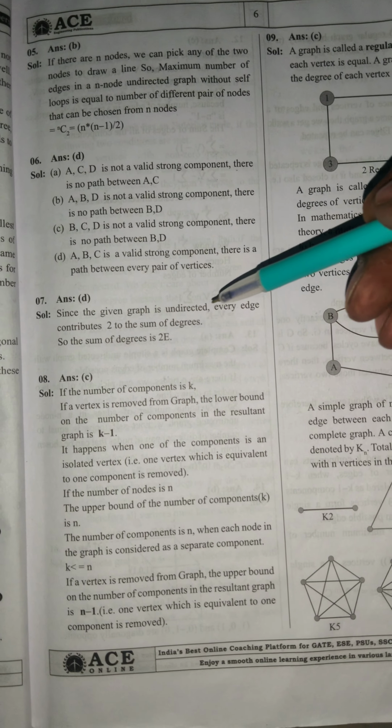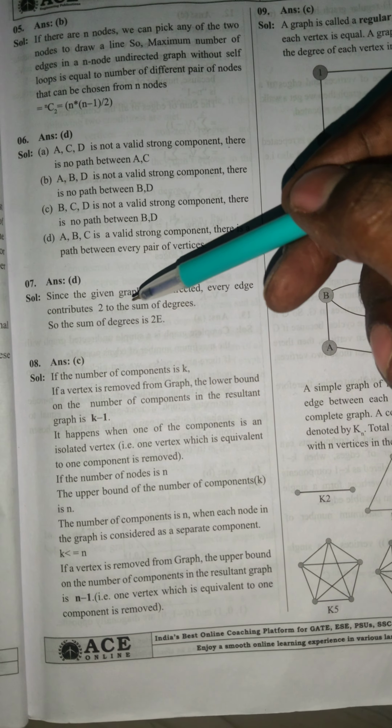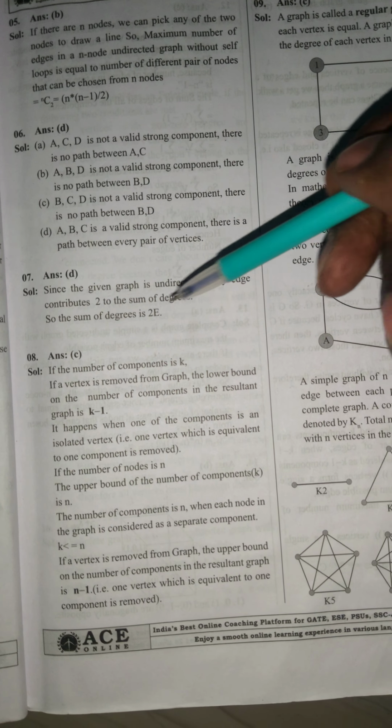Since the graph is undirected, every edge contributes 2 to the sum of degrees, so the sum of the degrees is 2e. Eighth one: let G be an arbitrary graph with n nodes and k components. If a vertex is removed from G, the number of components in the resultant graph must necessarily lie between k minus 1 and n minus 1.